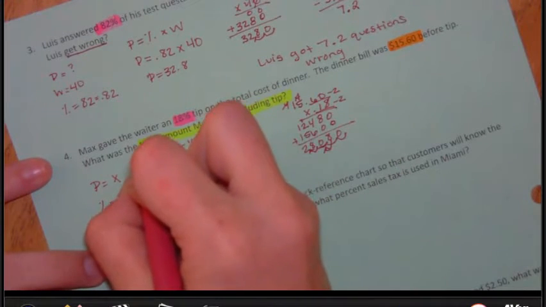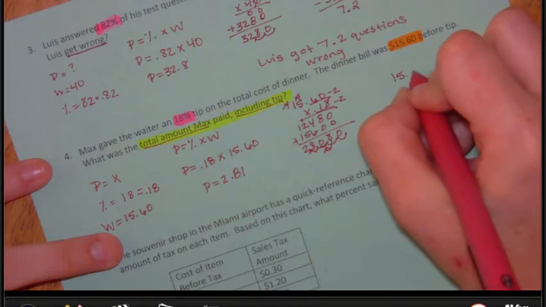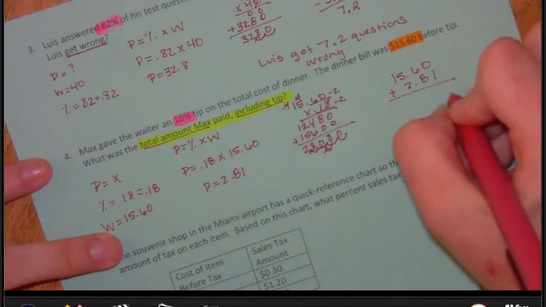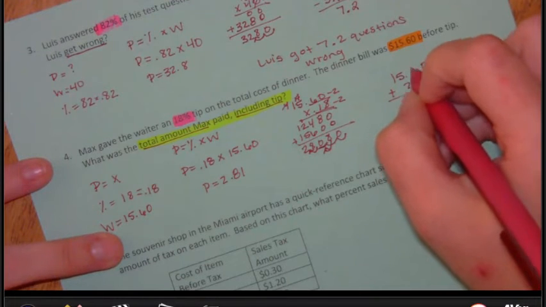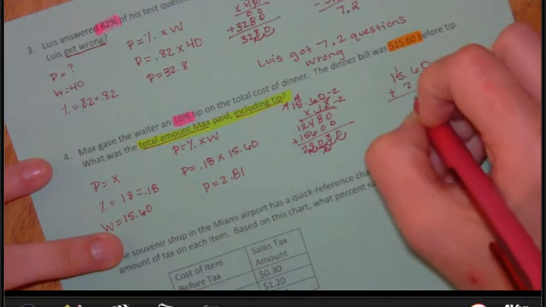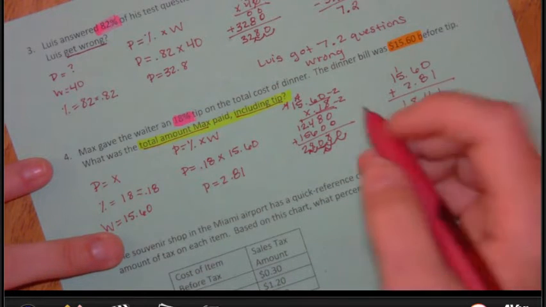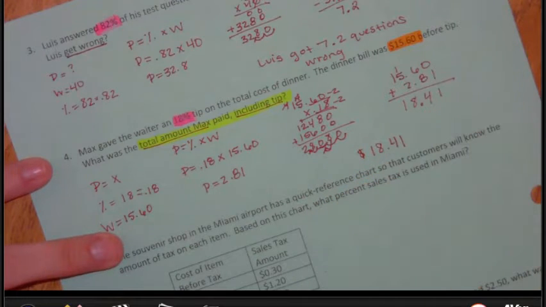I want to know how much in all did he pay, including the tip. So I need to go back here. 15.60 plus 2.81. And I'm going to add these two numbers together. Well, 6 and 8, what is that? 8, 9, 10, 11, 12, 13, 14. 5, 6, 7, 8 plus 1. Let me double check myself. Yep, always double check. So he paid a total of $18.41 for his bill.